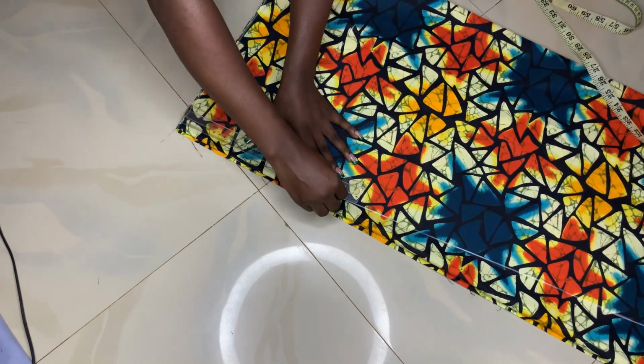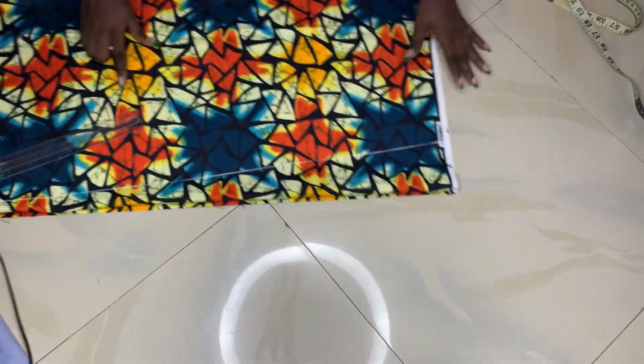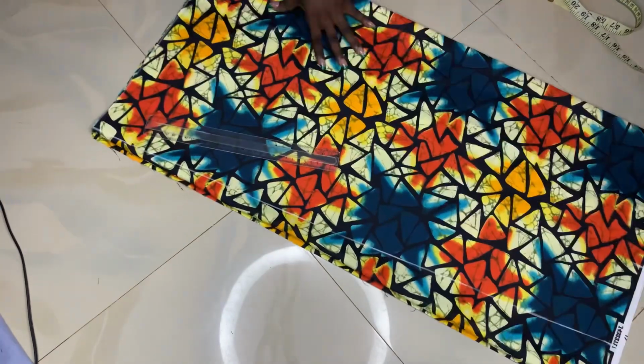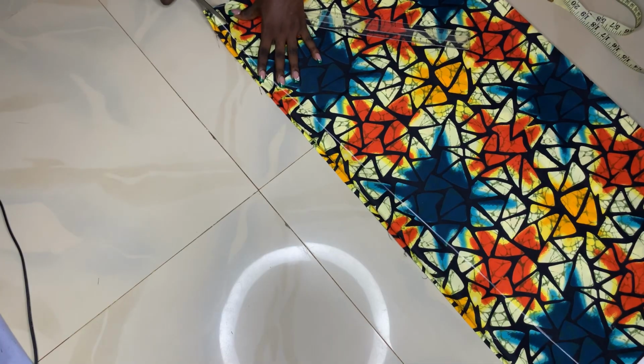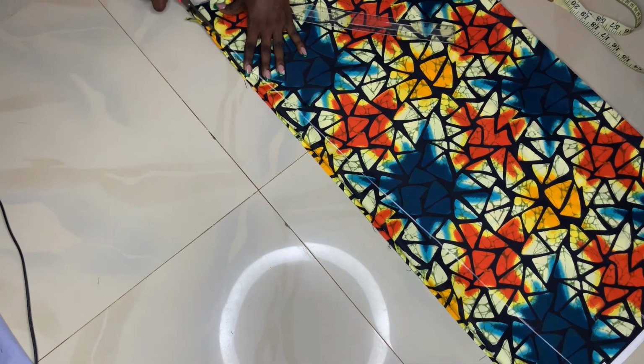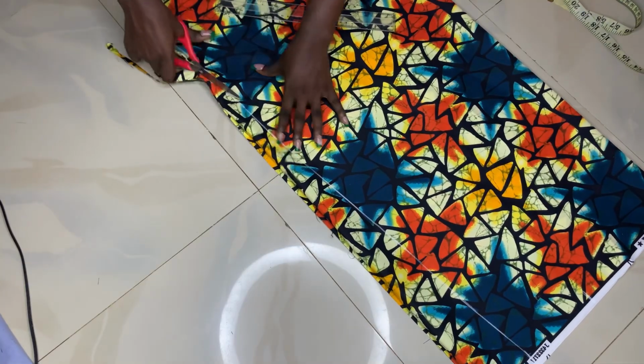It should be an A shape form. Then marking it, you can trim any excess to get the main dress.